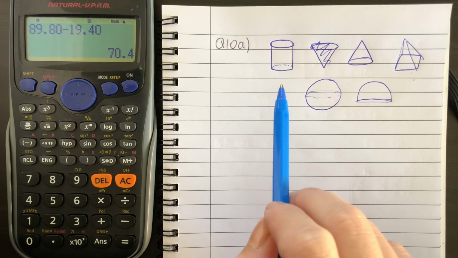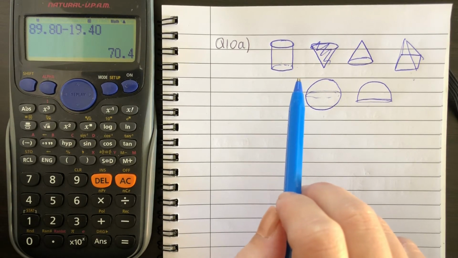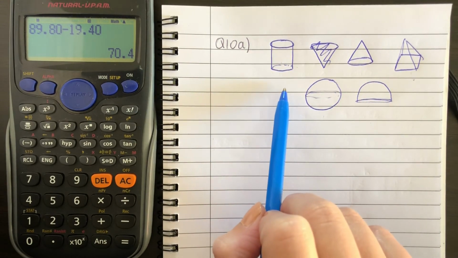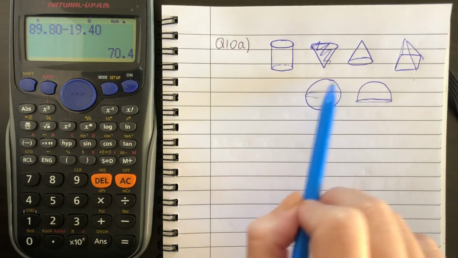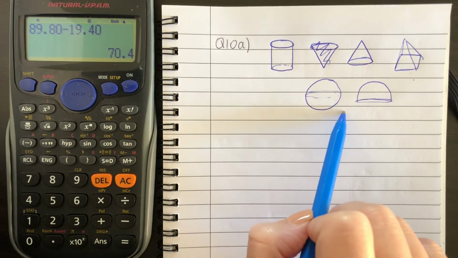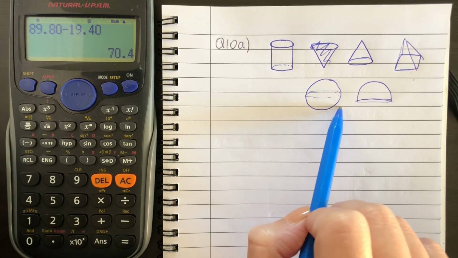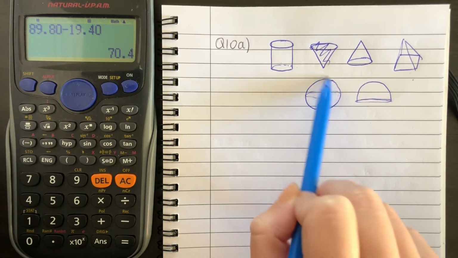So what you need to do is think about what measurements you're going to use for each of these shapes. How is it still going to hold the 10 pods per sleeve? How is the sleeve going to fit in the packaging? So then when you think of it like that, you think, oh, well, sleeves aren't really going to fit inside a hemisphere or a sphere.